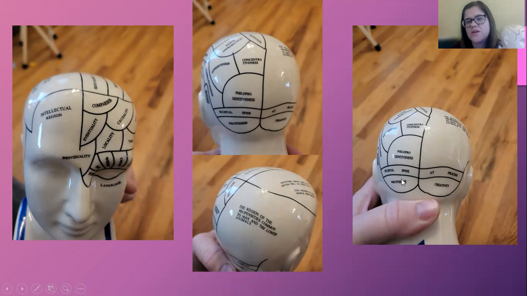Then we have things like, I can't read that, animatedness, creativity. So all sorts of interesting ones. Looking at this one, you can see also secretiveness, wit, time, tune. So are they going to be very musical? All of this was indicated by the shape of your head, okay? And these regions of the head supposedly controlled those things.